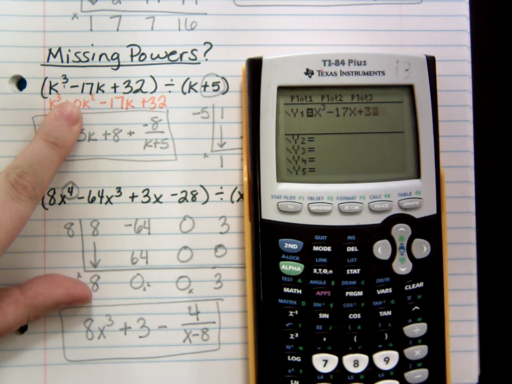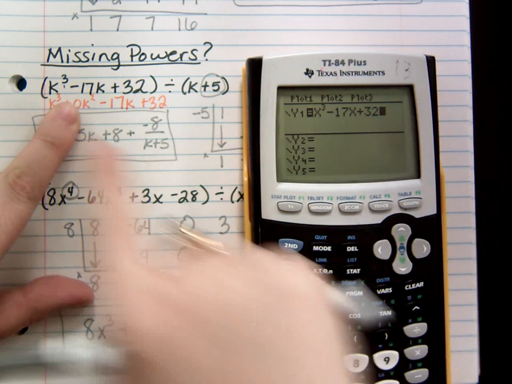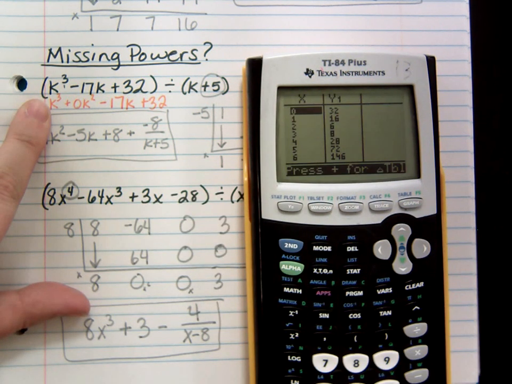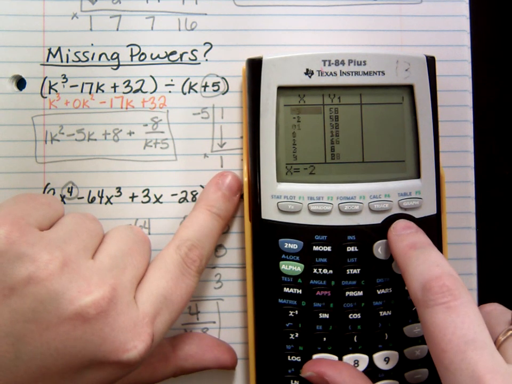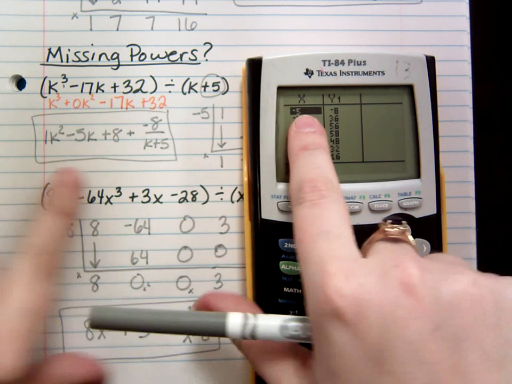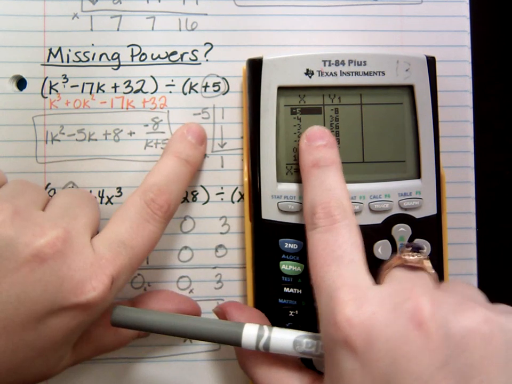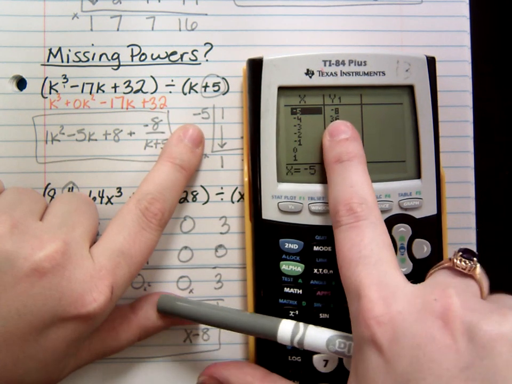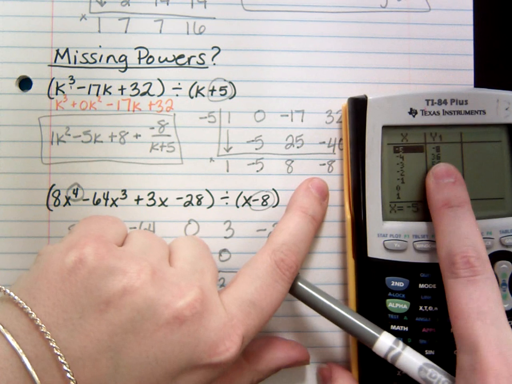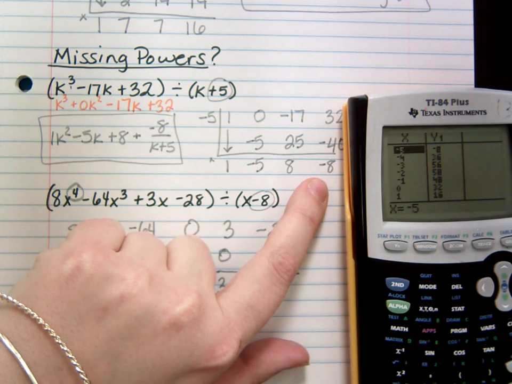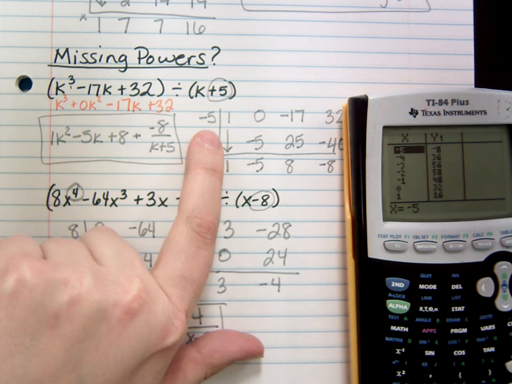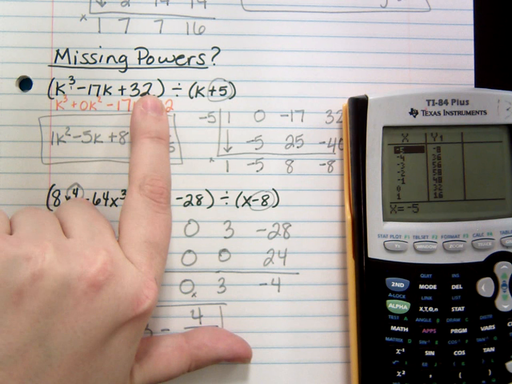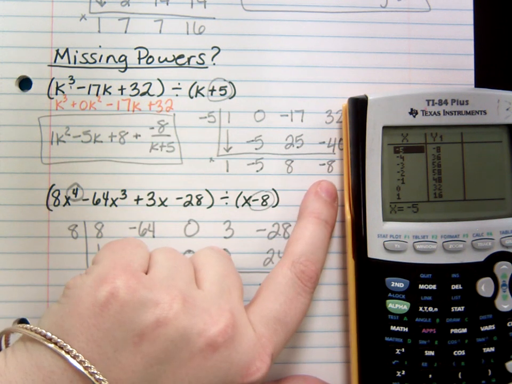If I type this in and then go and look here, and look at 5, no, I'm sorry, negative 5, because that's what I did on the synthetic division, I get negative 8, which is the remainder. So that's a way you can check yourself to make sure that you were doing the synthetic division correctly. So basically this means if I were to plug in a negative 5 into this expression, I'm going to get a negative 8 as an answer. And this works on any of them.